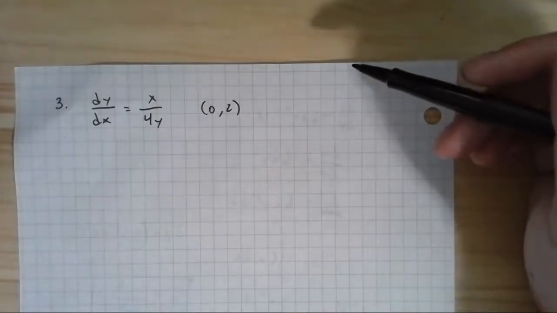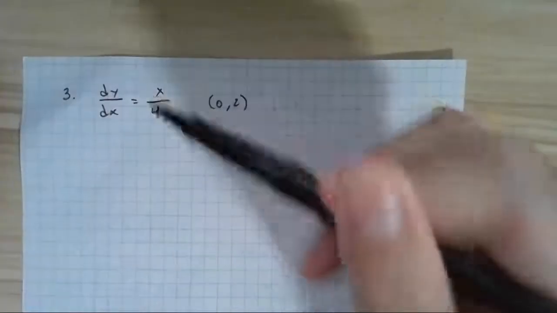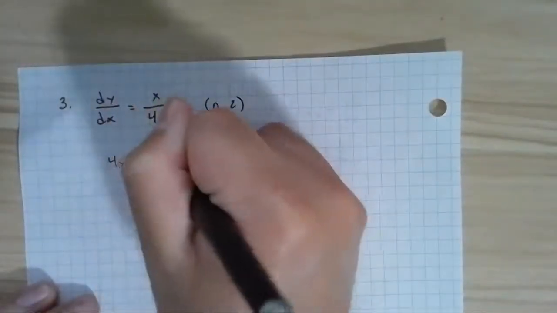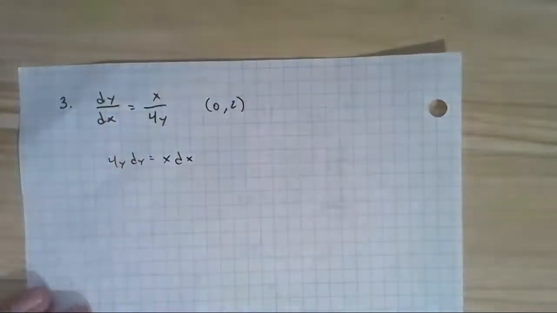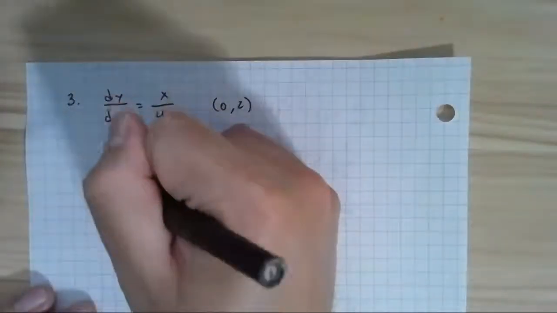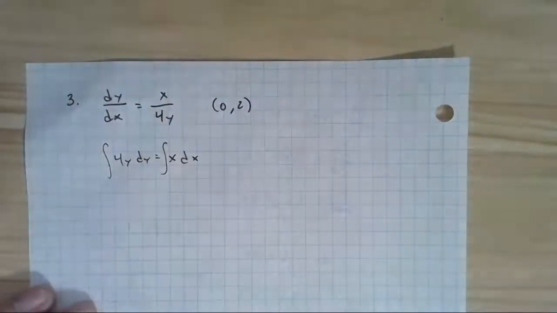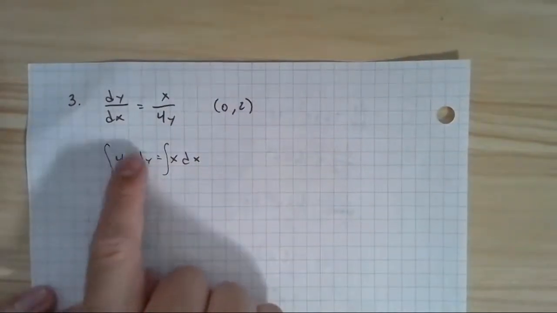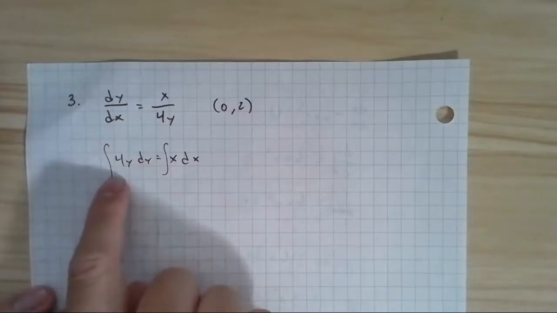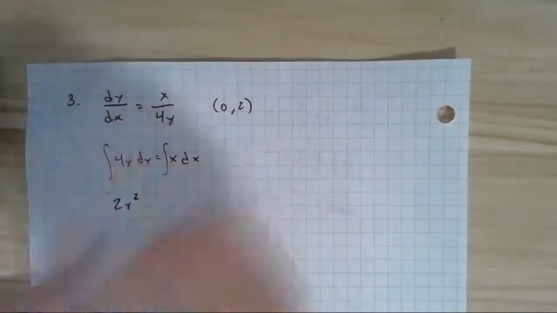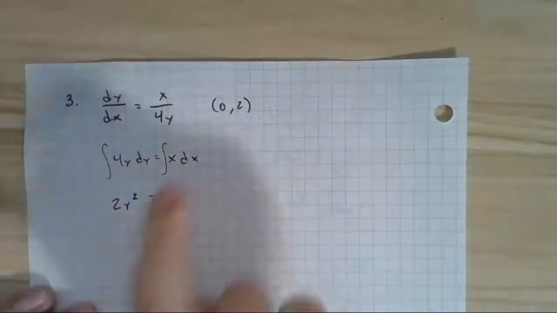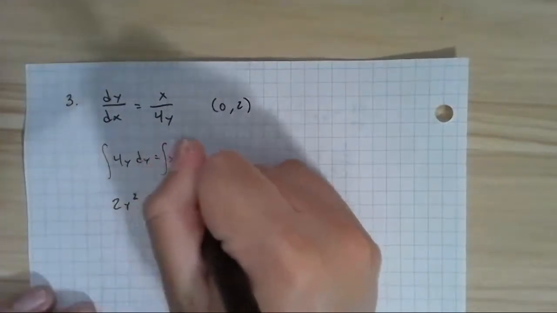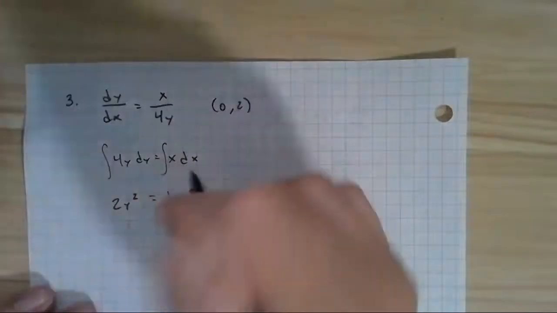I think the easiest thing to do here would be to cross multiply. When I do that, I get 4y dy is equal to x dx. Okay, and so then I can take the integral. Here on the left side, if I add 1 to the exponent, I get 2. So divide by 2, I get 2y squared is equal to, and right here if I add 1, I get 2, divide by 2, I get 1/2 x squared plus c.